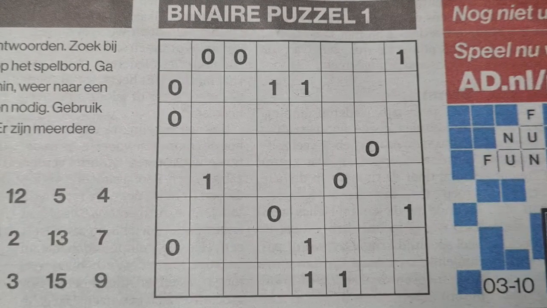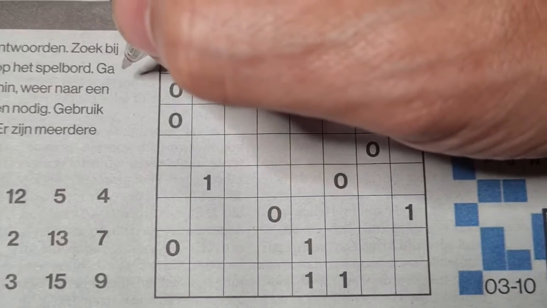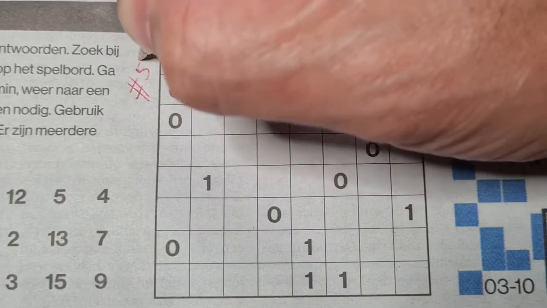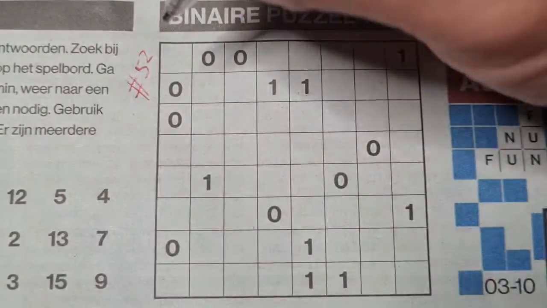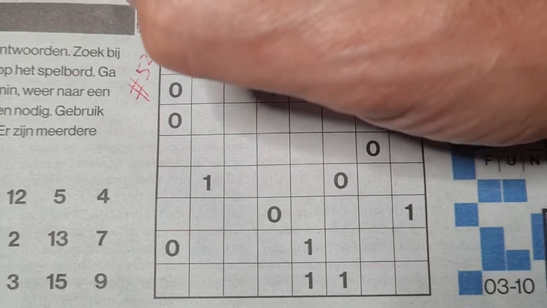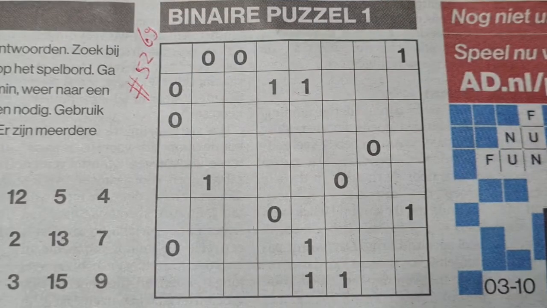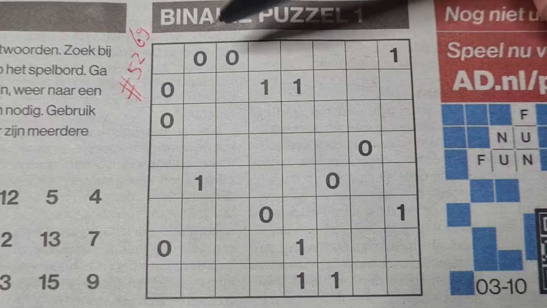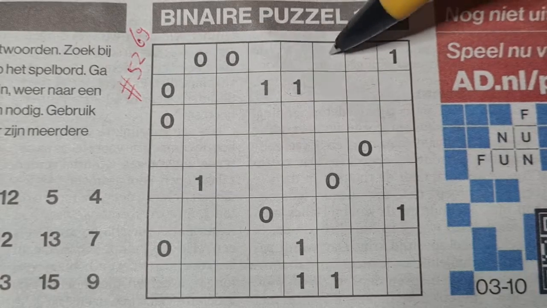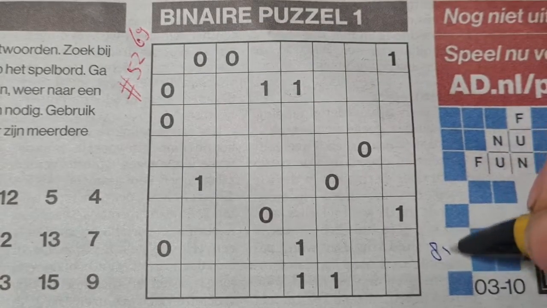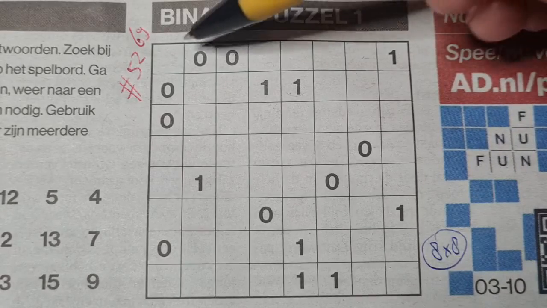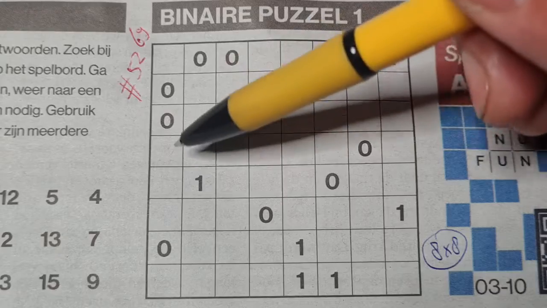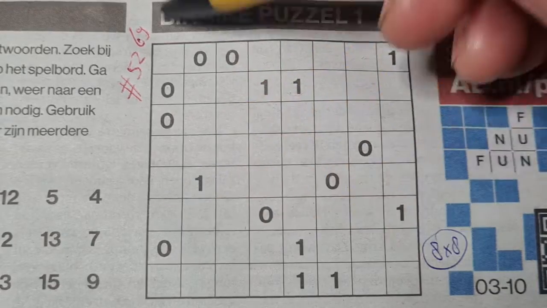This one will be number 5 to, let me see, 6 9. And what kind of binary puzzle is this one? Well, let me count the boxes. 1 2 3 4 5 6 7 8. 8 by 8 binary puzzle. That means in a row or in a column there are always 4 O's and 4 ones.